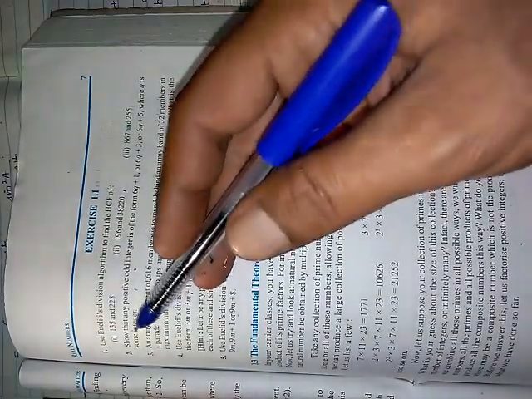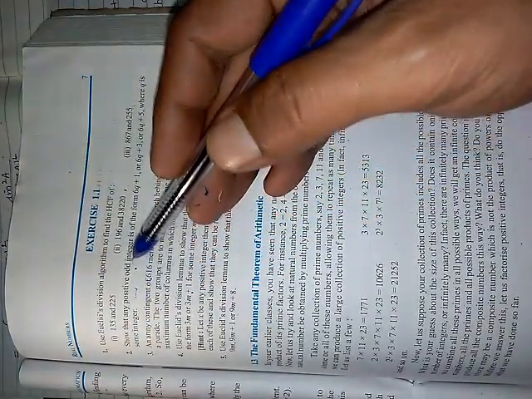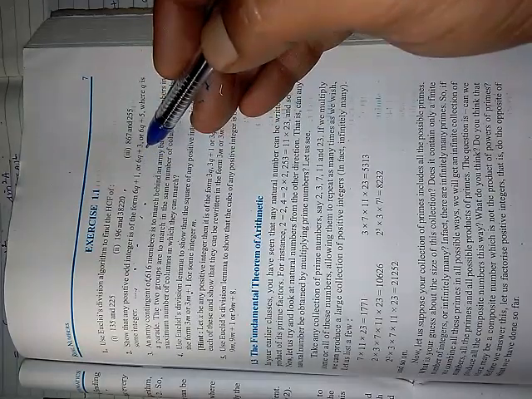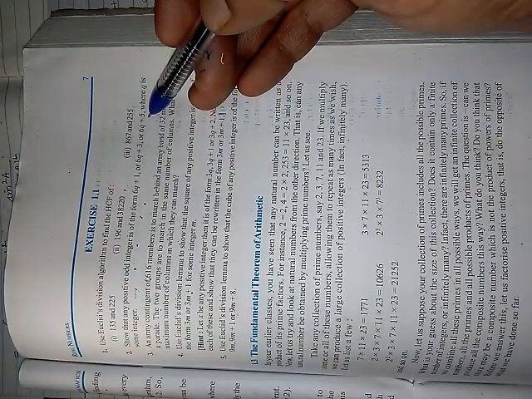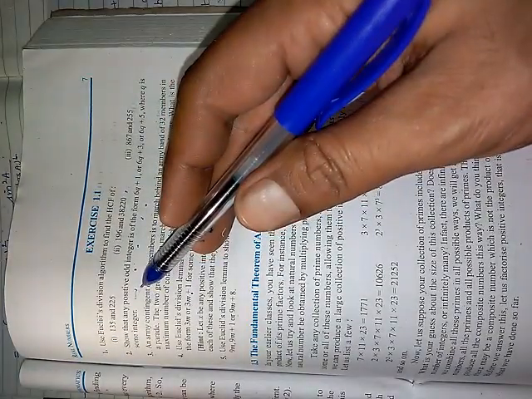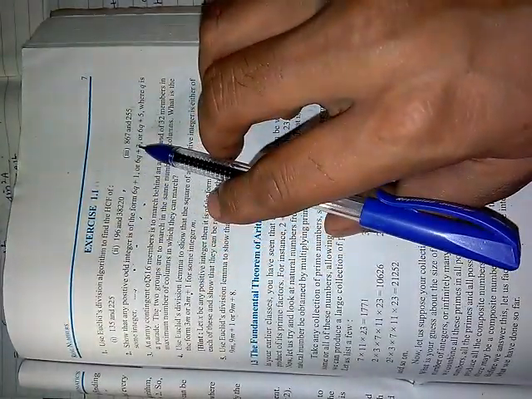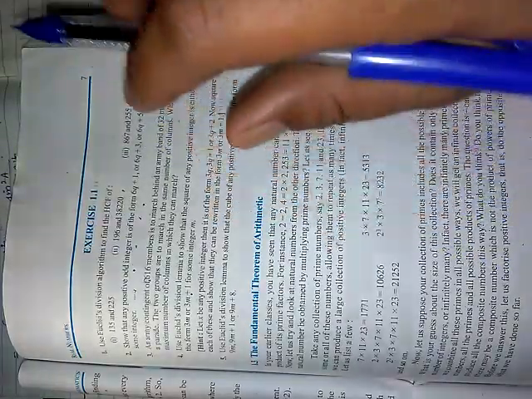So let's come to question number 2. Show that any positive odd integer is of the form 6q plus 1, 6q plus 3 or 6q plus 5, where q is some integer, right? So let's prove it. We have to prove an odd integer is always of the form 6q plus 1, 6q plus 3, 6q plus 5. So let's start with it.